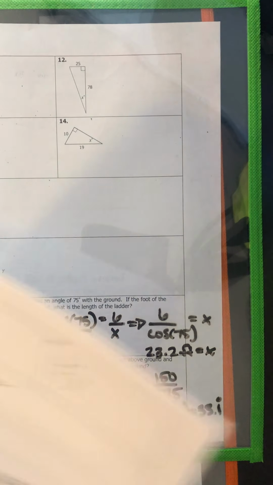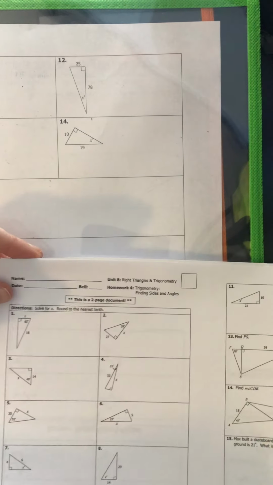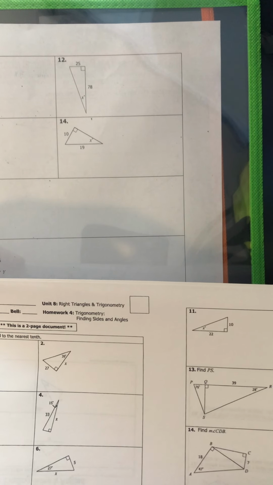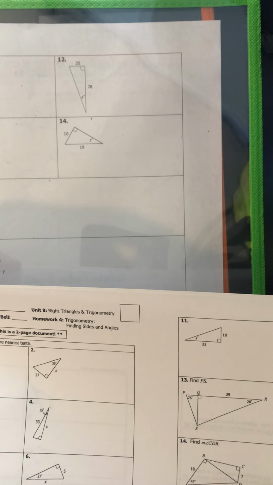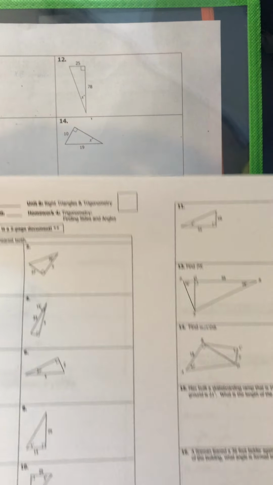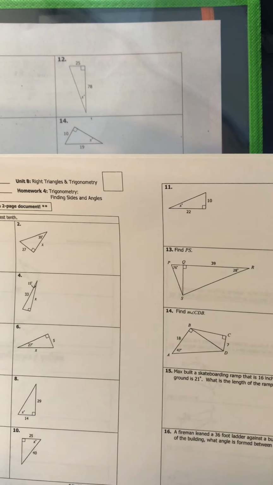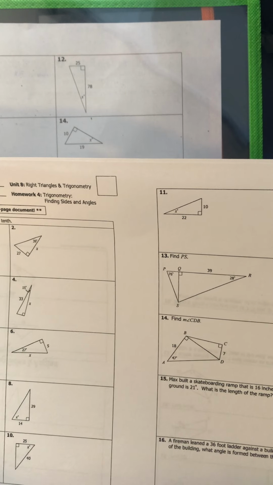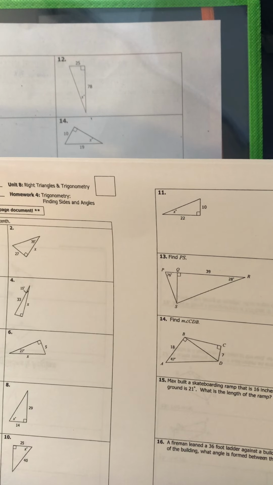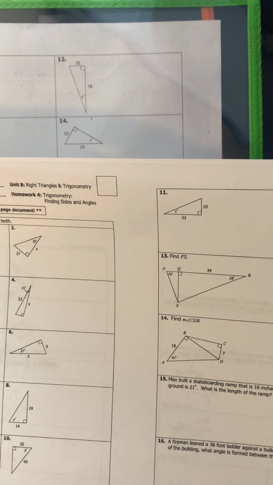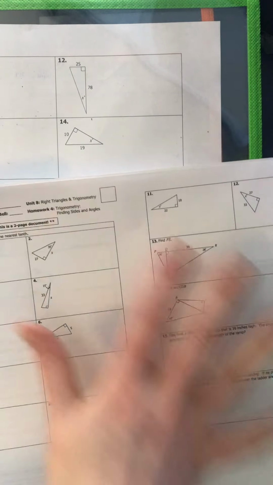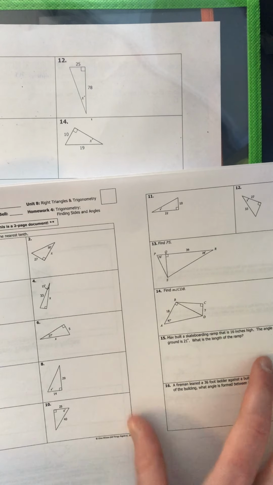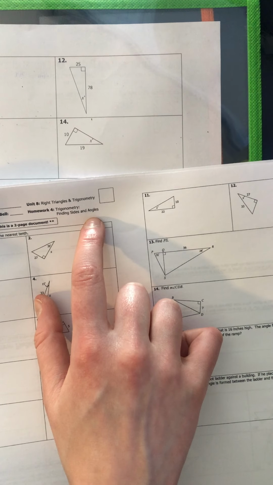So where it says homework 4, finding sides and angles, I want you to try all 1 through 16, please. Now, I won't be heartbroken if you don't do 13 and 14, but it cannot hurt to try, especially with practicing. All right, so 1 through 16, homework 4, finding sides and angles.